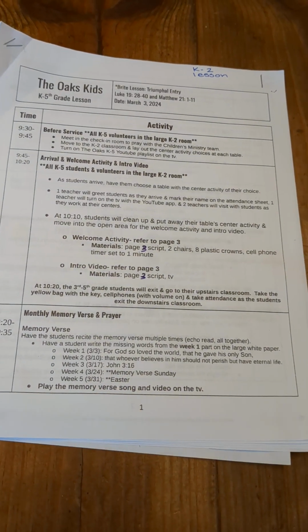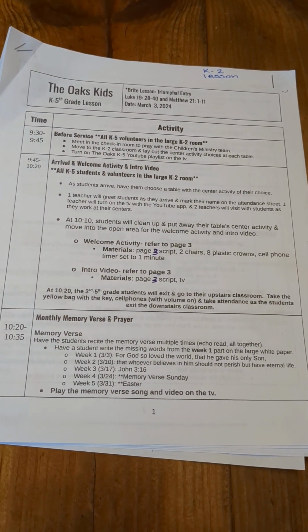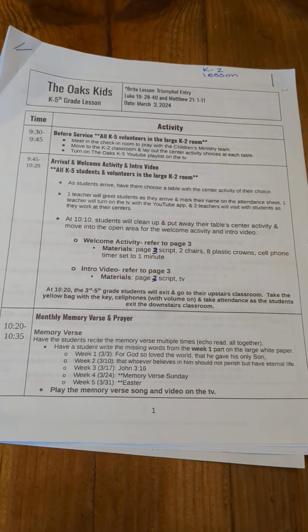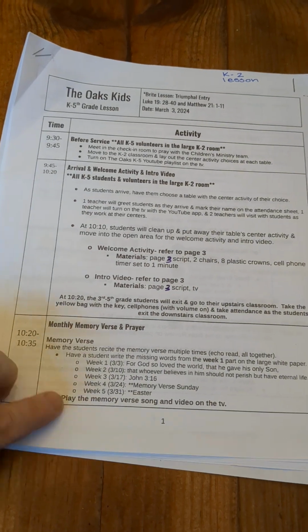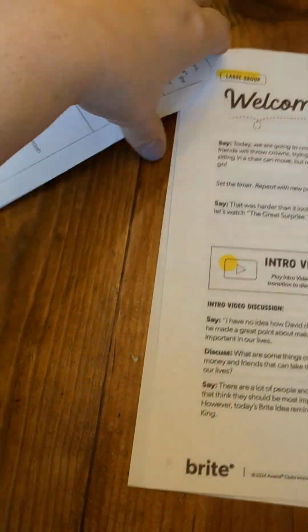There is a song that goes with it. Upstairs right now, we're unsure if you're going to have a TV upstairs or not. So I will let you know for sure on that day if you'll be playing it on the TV or if you will just skip that part. So skipping to page 2, which is the back of the lesson plan.